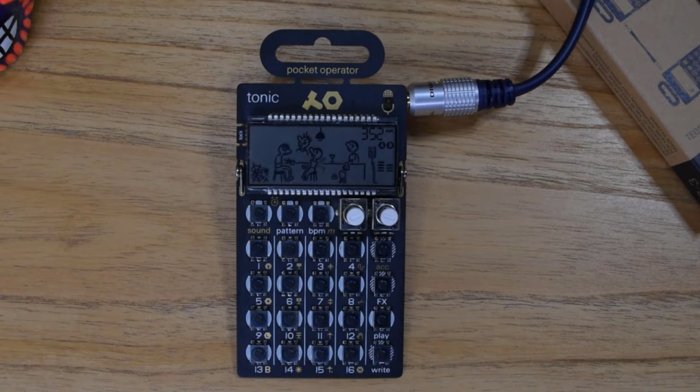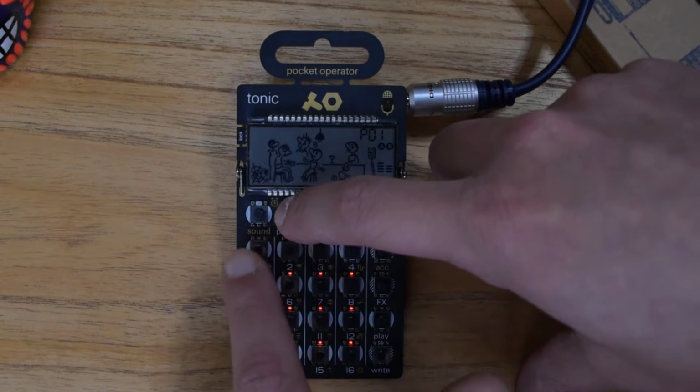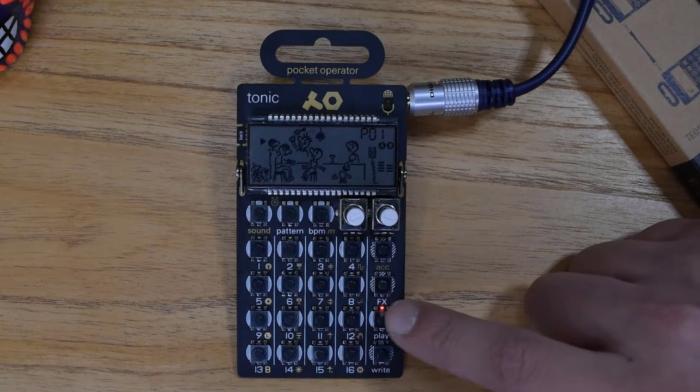So we have two main ways of creating patterns: live recording or adding the sounds step by step like a normal step sequencer. First, we're going to do the normal step sequencer, and then I'm going to show you how to do it live. So make sure you're standing on the pattern that you want. If I do play, there's nothing back.